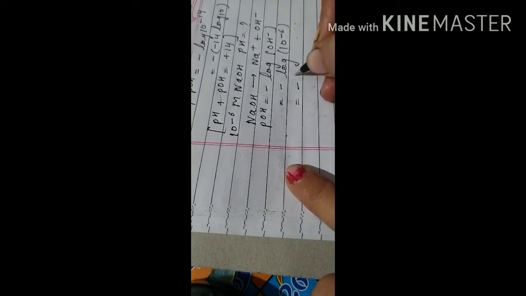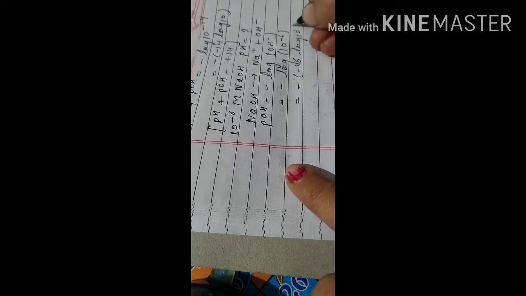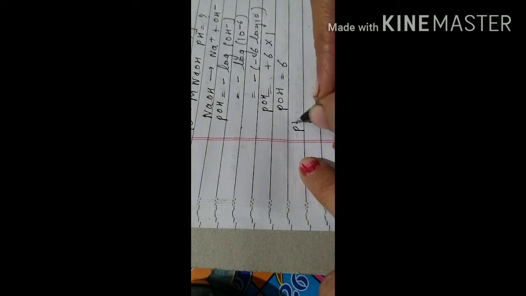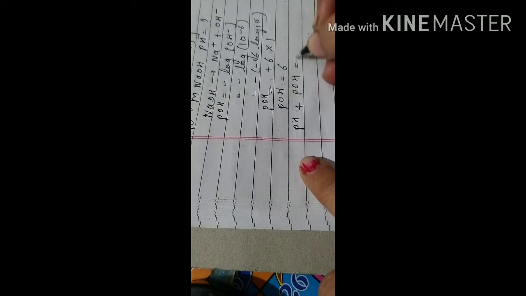So we can write minus 6 log 10, so this becomes plus 6 log 10. Log 10 value is 1. So we have got pOH equal to 6. Now we have to find out the pH, so we can use the formula pH plus pOH equals 14.